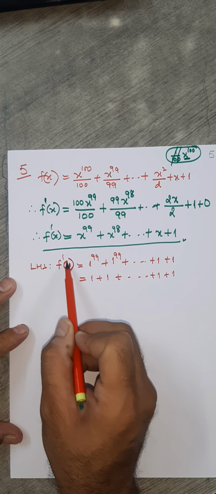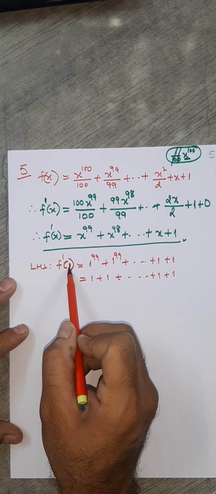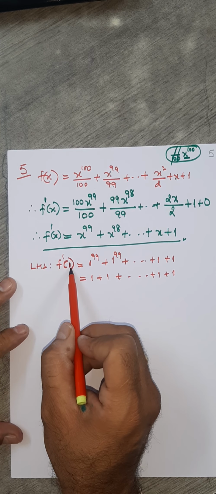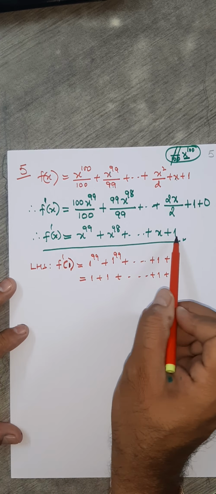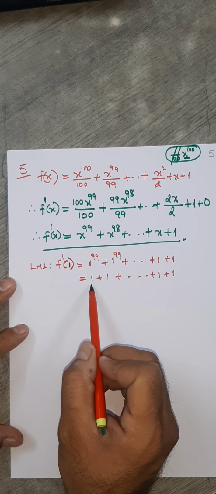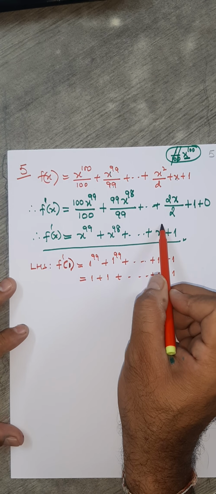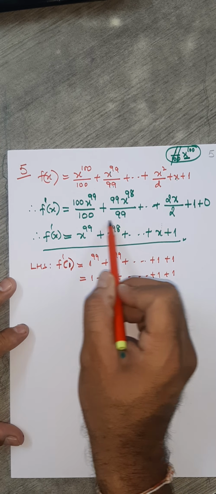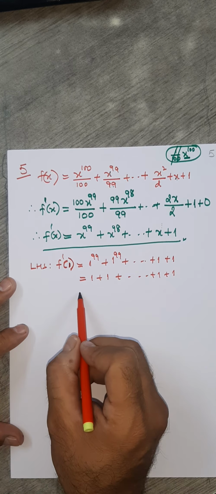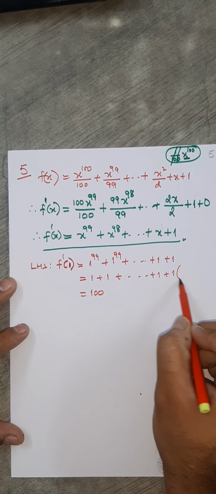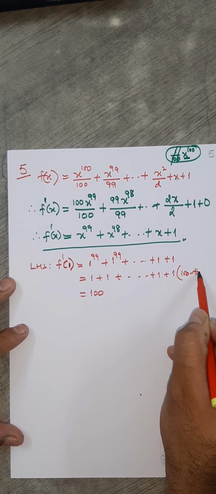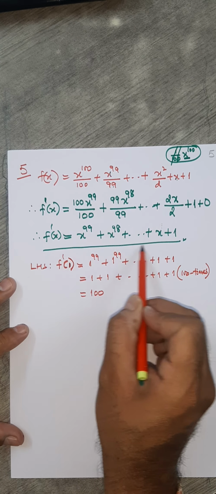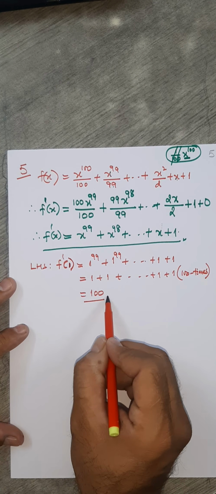F dash 1 means in the derivative, instead of x you put 1. So 1, 1, 1. Now how many times this 1? Here it is x raised to 1, then x squared till 99. So this 99 and this 1, so total 100, remember. This is 100 times.